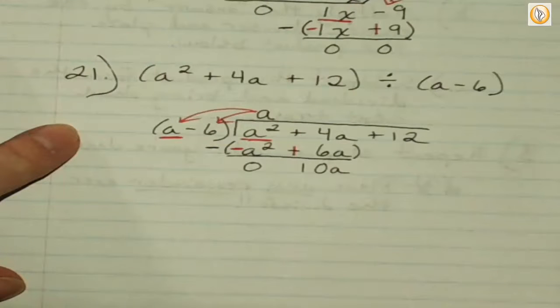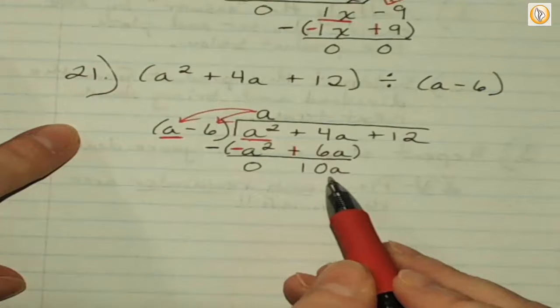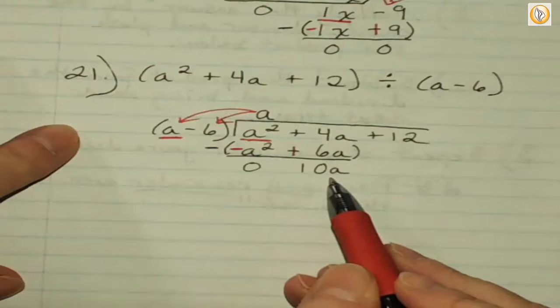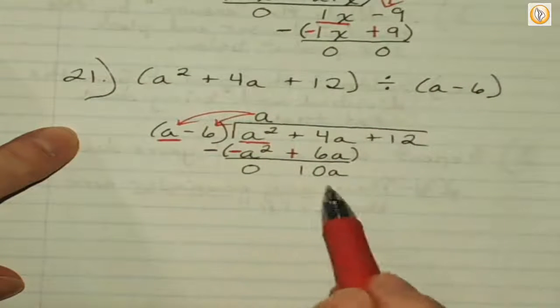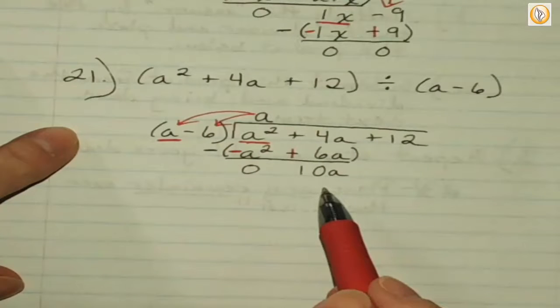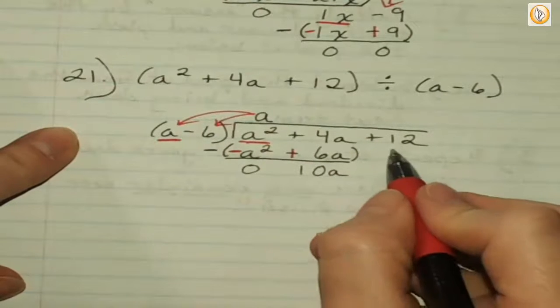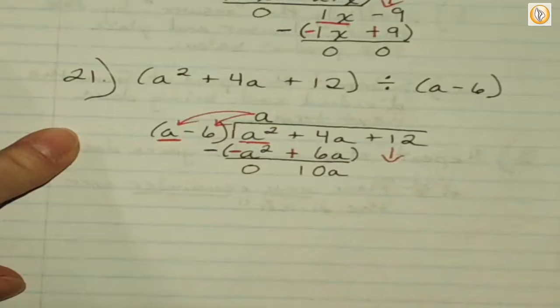Emily, what do I do now? So we just subtracted. Look at the previous problems. Right after we subtract, what do we do? Bingo! We bring down the 12.